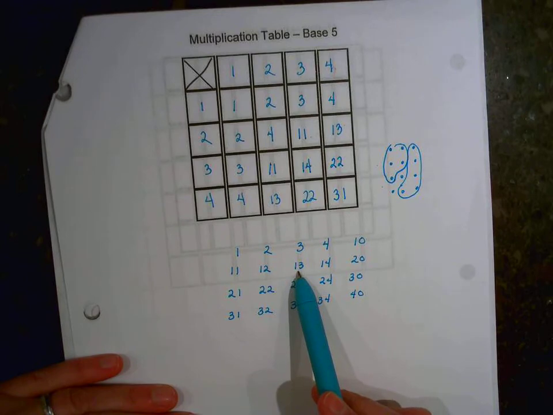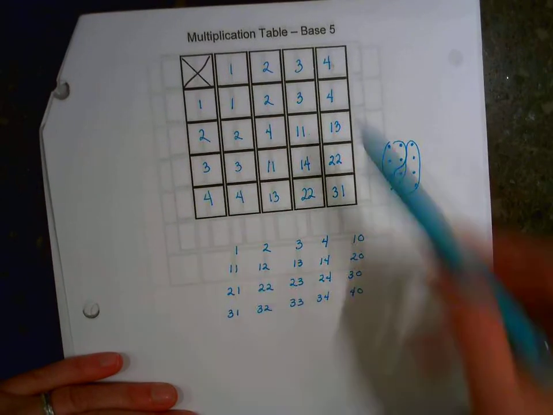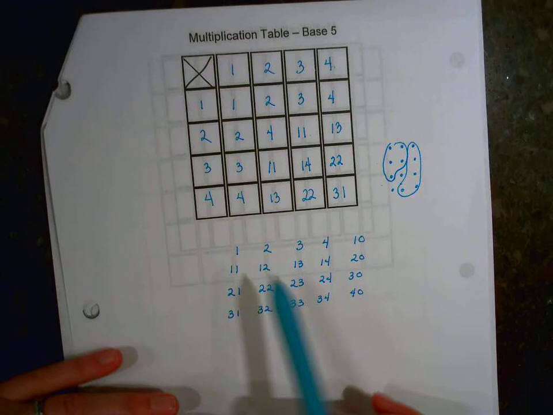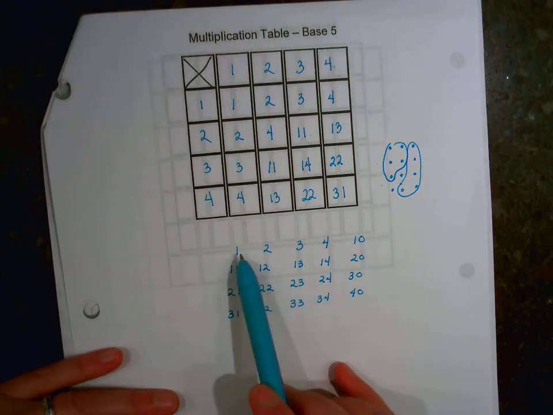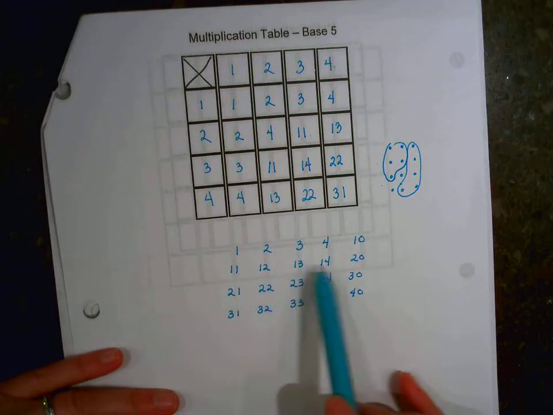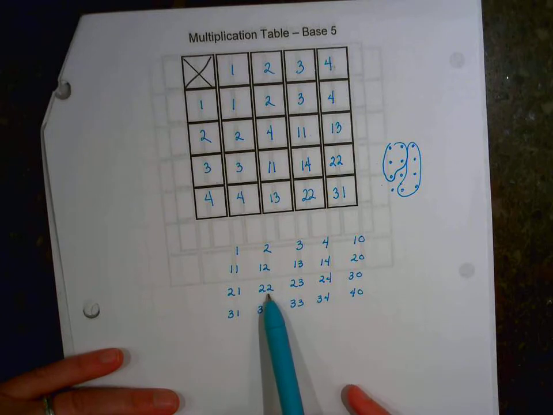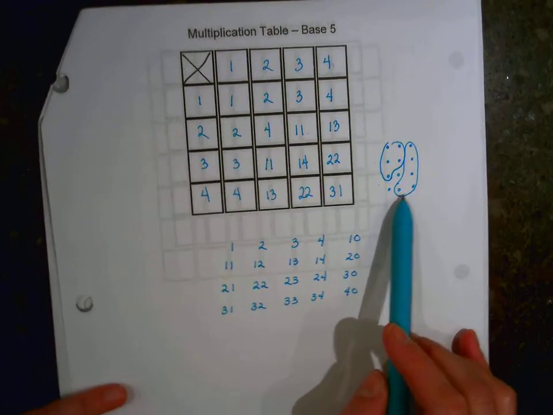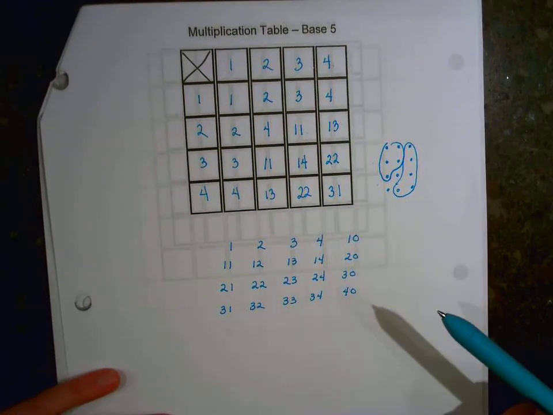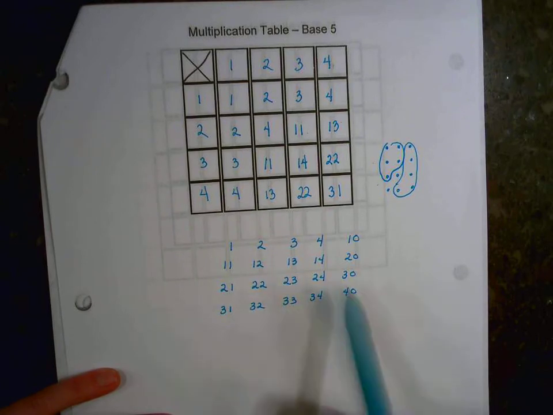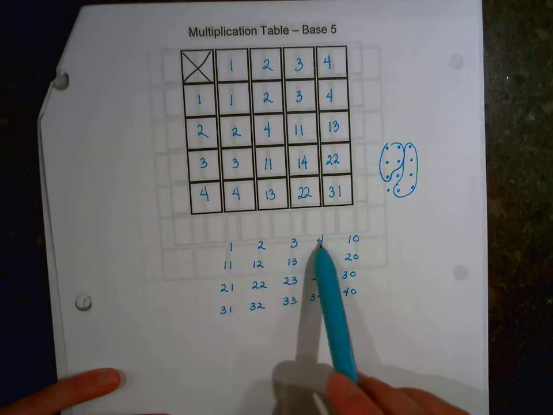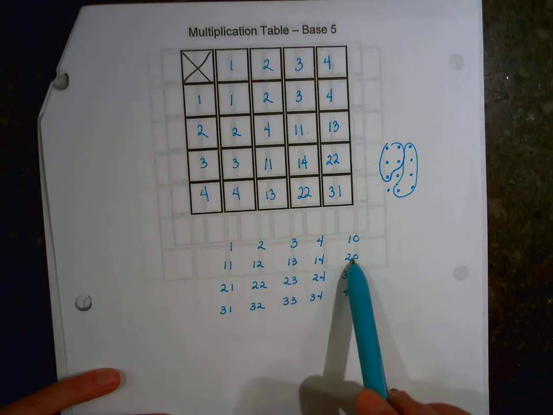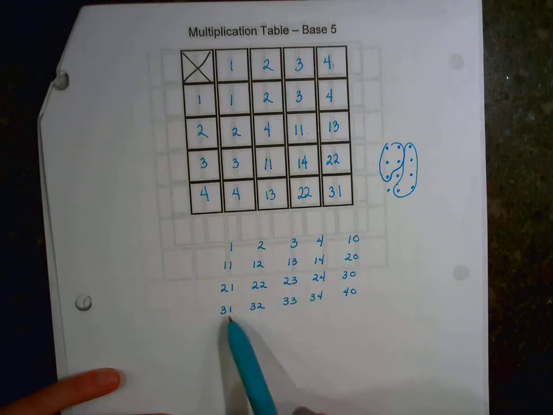Do you see it? So if I say, okay, 4 times 3 is 12, now I just need to count over 12 spots. 1, 2, 3, 4, 5, 6, 7, 8, 9, 10, 11, 12. 4 times 3 must be 22 in base 5. You can do the counting method if you don't want to draw it out or think about it like that. So 4 times 4, okay, 16. So I need to count over 16 of these numbers. 1, 2, 3, 4, 5, 6, 7, 8, 9, 10, 11, 12, 13, 14, 15, 16. 4 times 4 must be 31 in base 5.